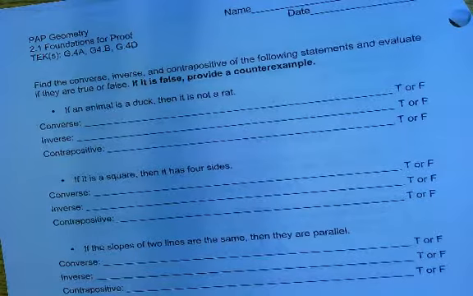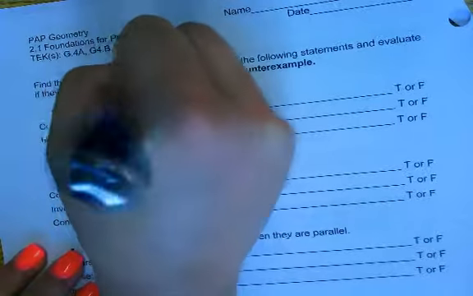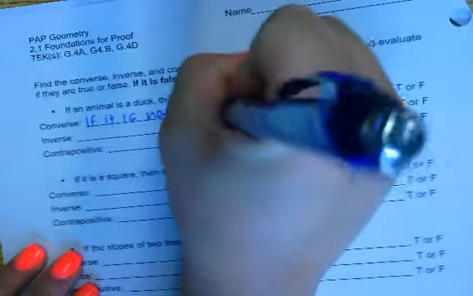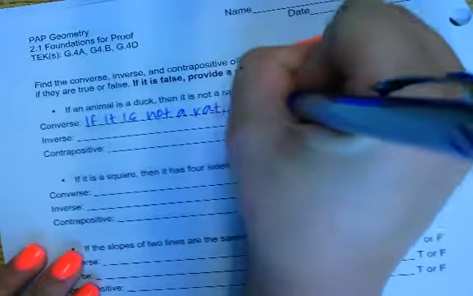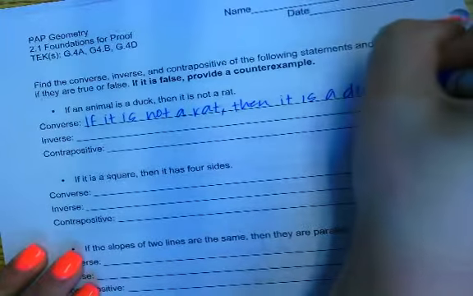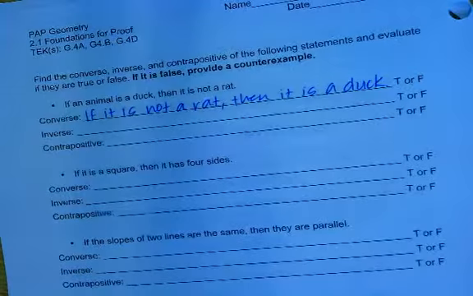How would I write the converse? If P then Q, so if Q, then P. She told us that we need to switch it, so how would that read? If it's not a rat. Very good. If it is not a rat, then it is a duck. True or false? Okay, what would be a counterexample?